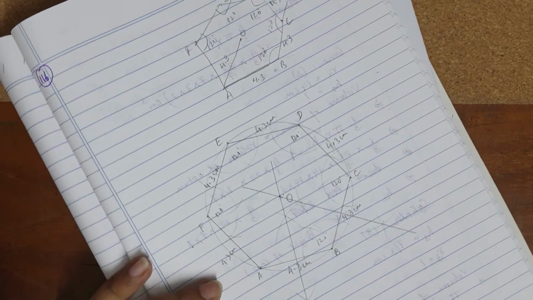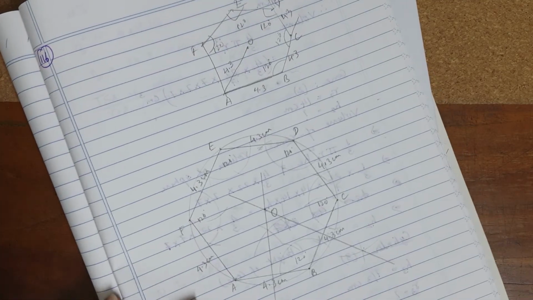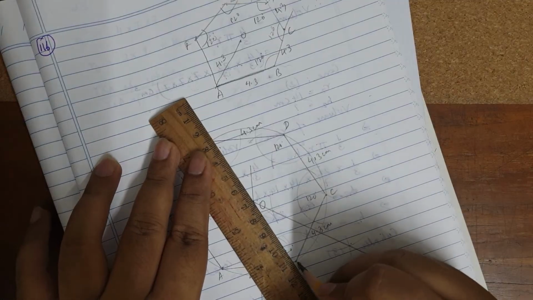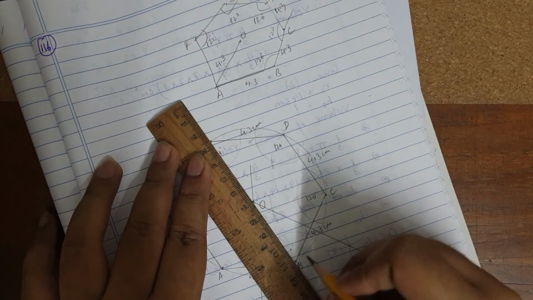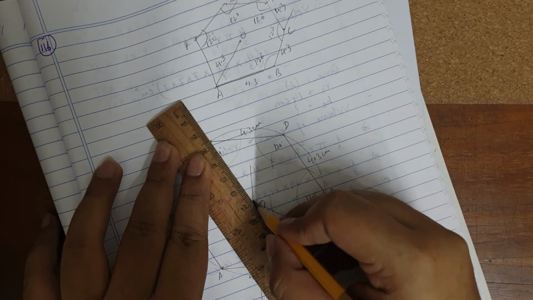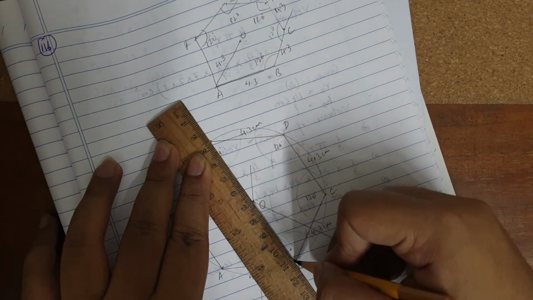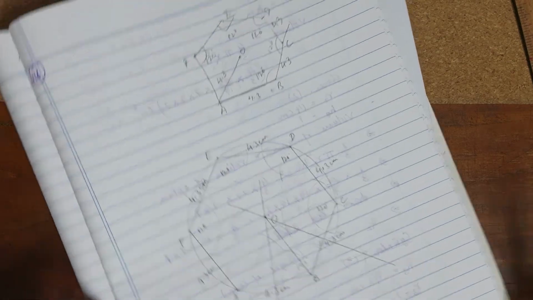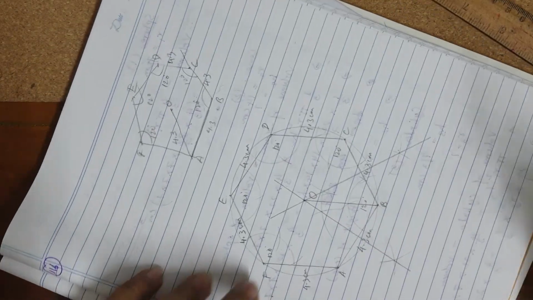So tangent means, suppose I have my radius OB. I will use the theorem that the radius and tangent are perpendicular at point of contact. So if OB is my radius, I can draw a 90-degree angle, and that will be my tangent.